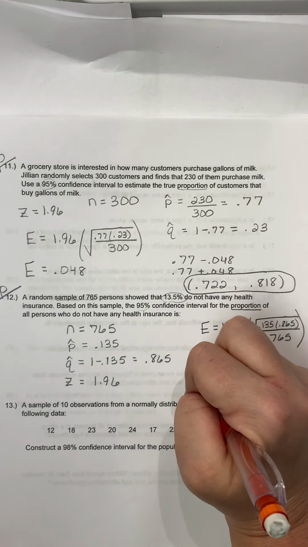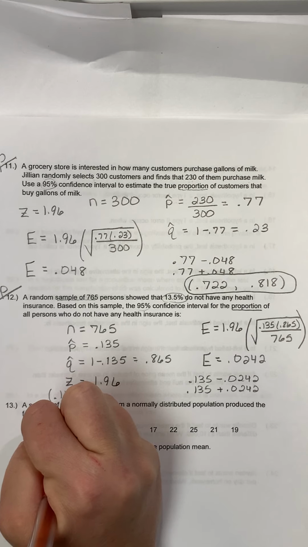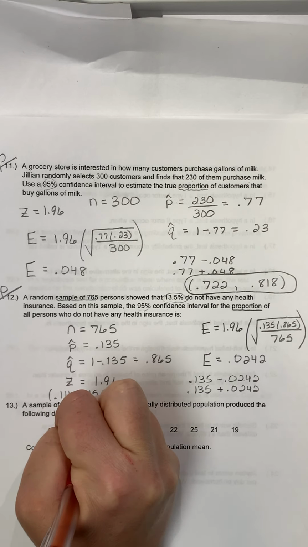Now I'm going to take p hat minus this number, and I'm going to take p hat plus this number. I don't really have any more room, but my confidence interval is going to be 0.111, comma, 0.159.